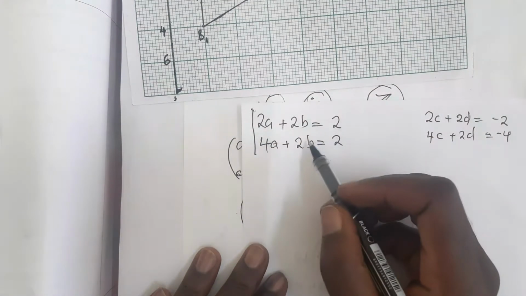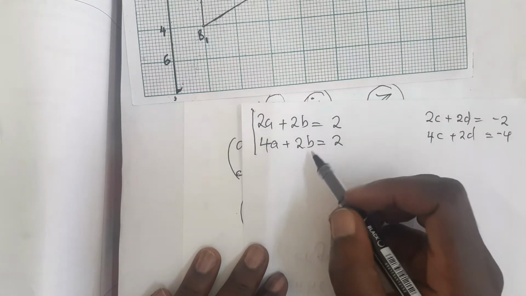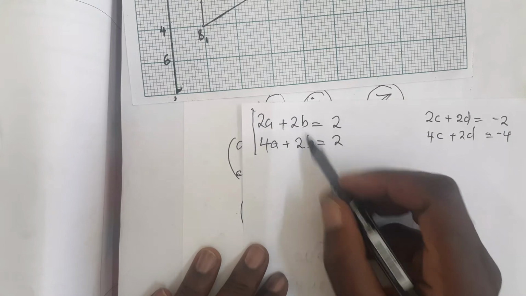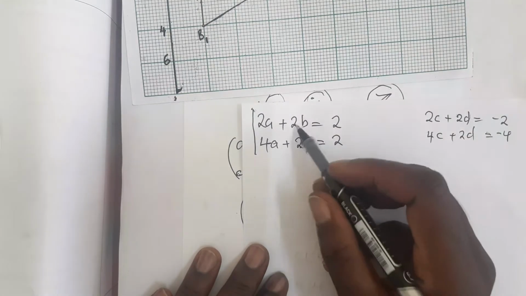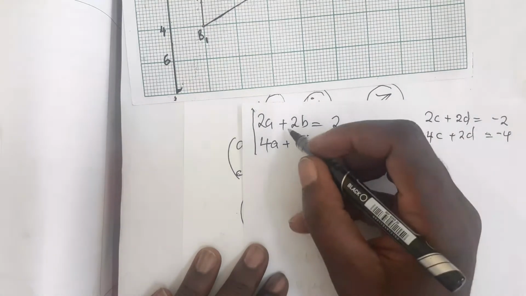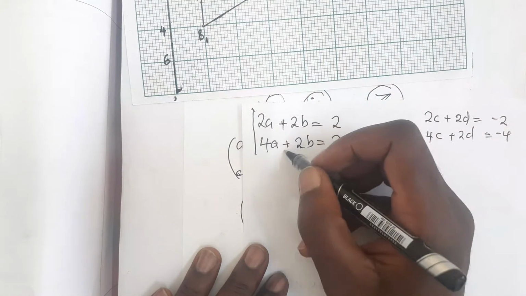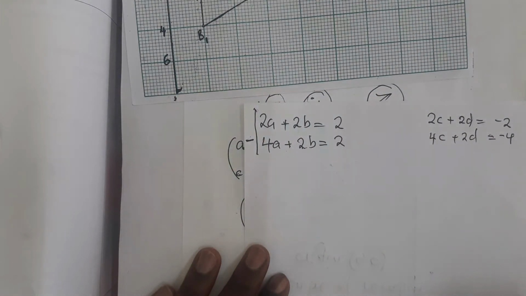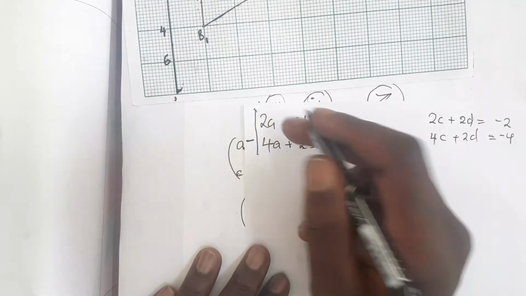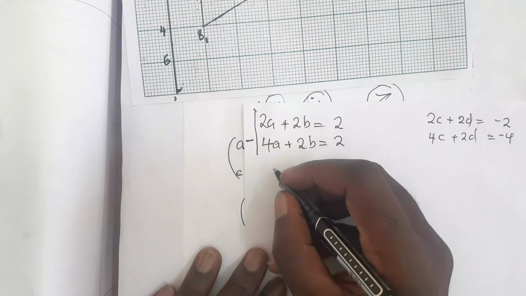Here, these two have the same variable, the same coefficient, and the same sign. So to get rid of them, we need to subtract. We start from here: 2A minus 4A, what do we get?